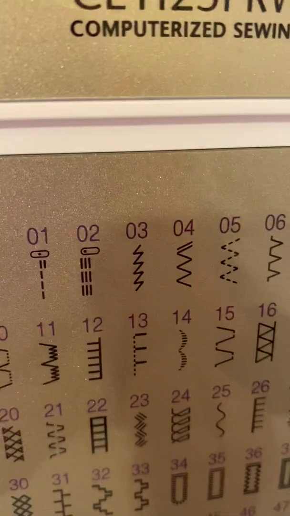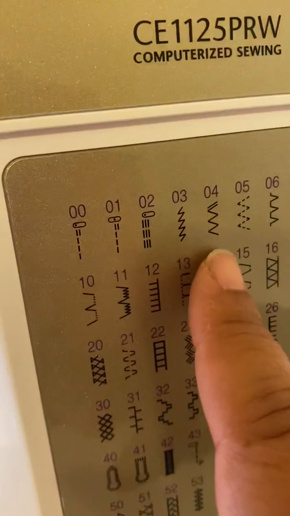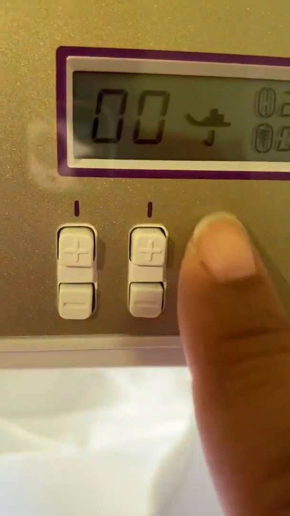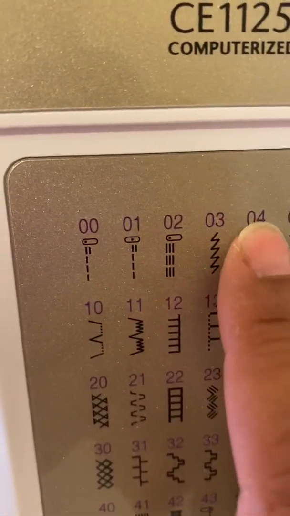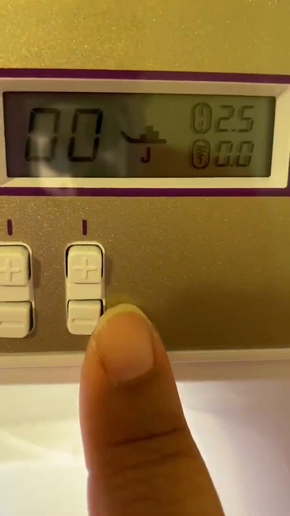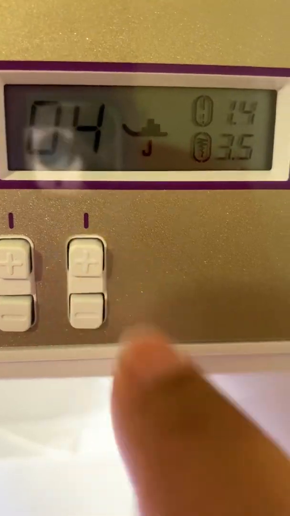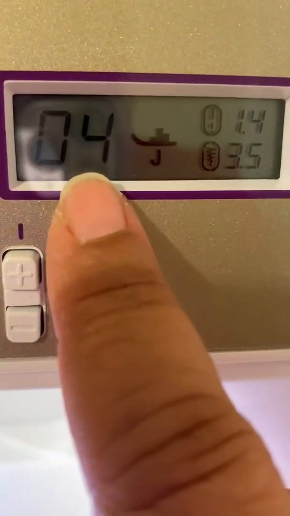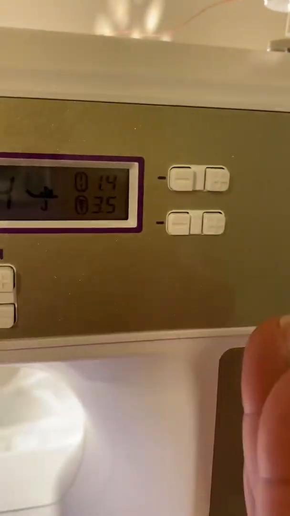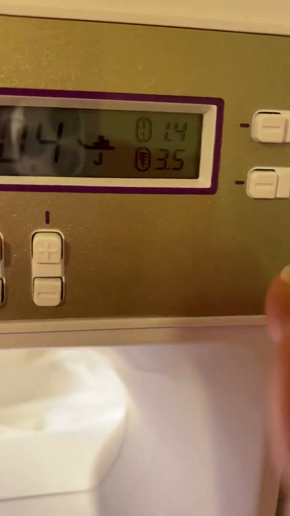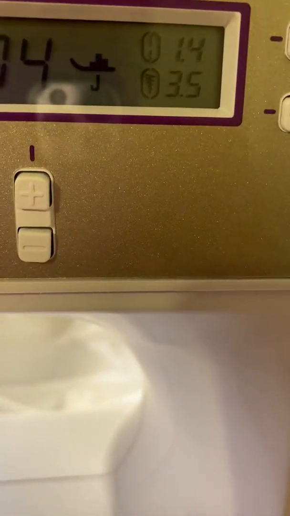But say we go to a zigzag, which is a 4. How you change that is these knobs here. We look for which one we want, and we want a 0, 4. That's currently 0, so we don't have to change that. We change this one to 4. And so now it's 4. Now it tells you that the length is a 1.4, and the width, how wide the stitch is going to be, is currently a 3.5. Those are just the standard ones.